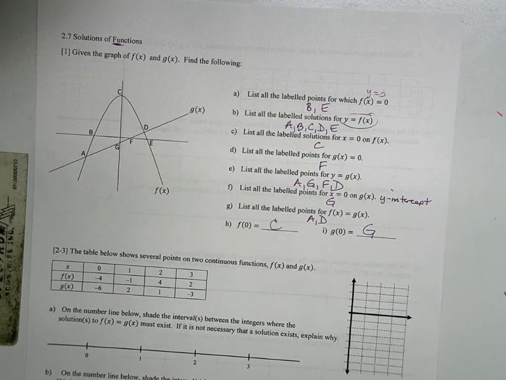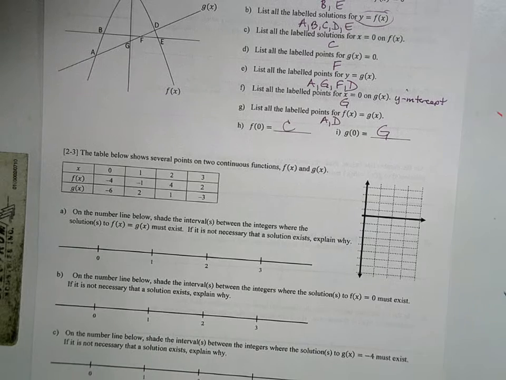You're going to have, I think, 2 or 3 problems like that on the homework. It should go pretty fast. Now let's go to the table problems.